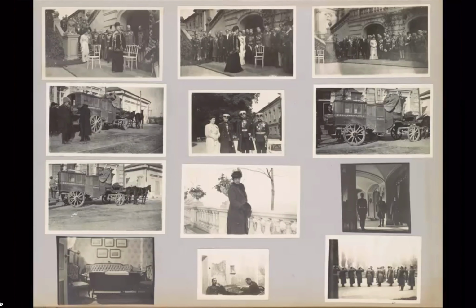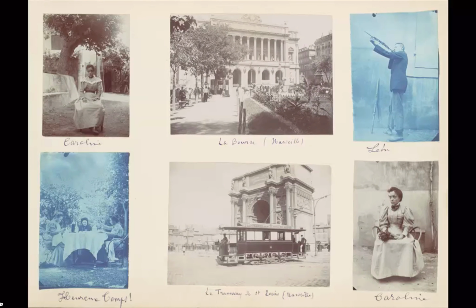This is one of the amateur albums where people would now record everyday life and then put them in albums, just like we are doing today. That kind of album had never been seen before. They were only able to have them with the invention of flexible film, dry plate, and the Kodak camera, which allowed this amateur photography to really develop.